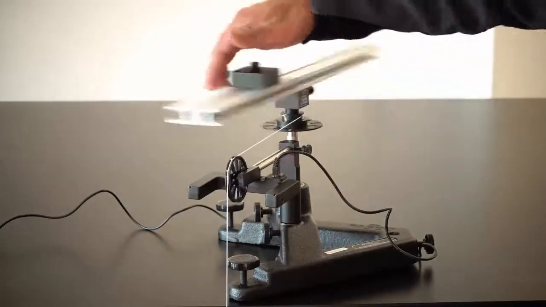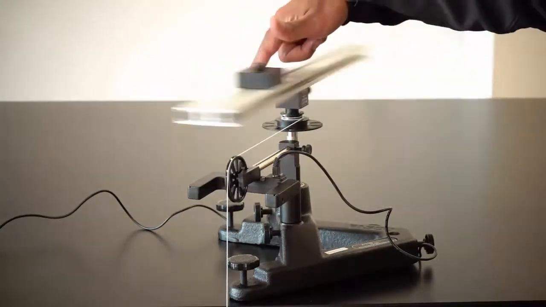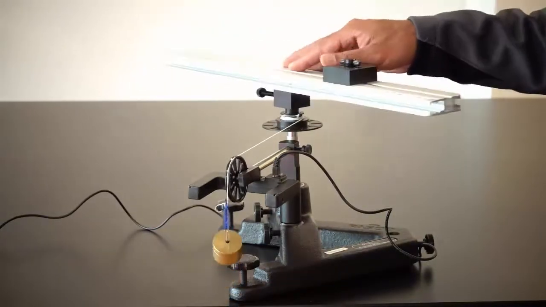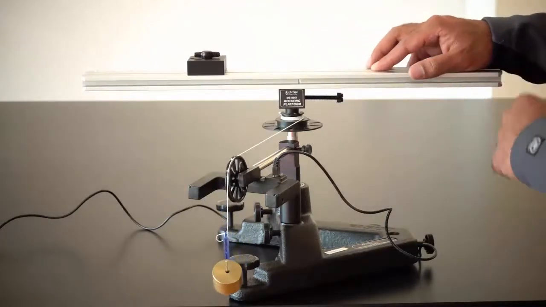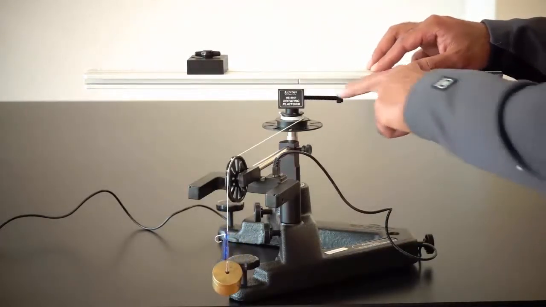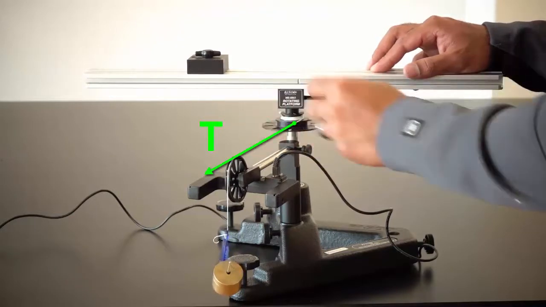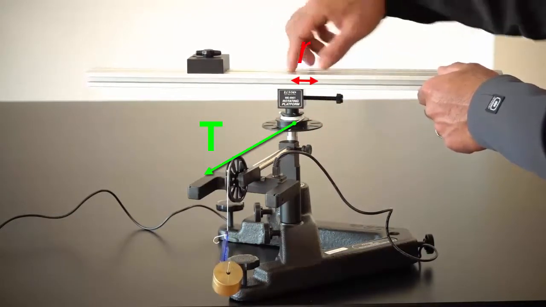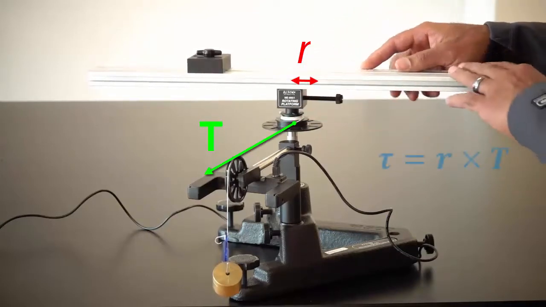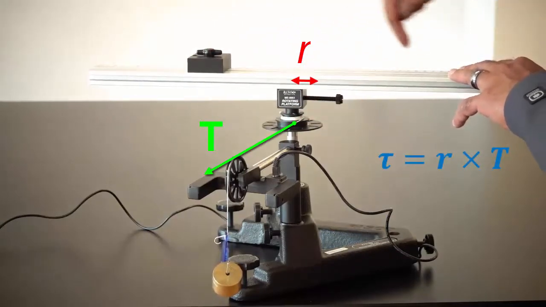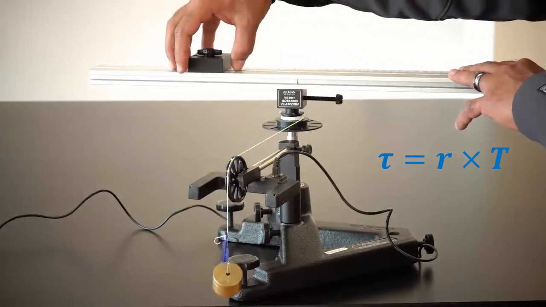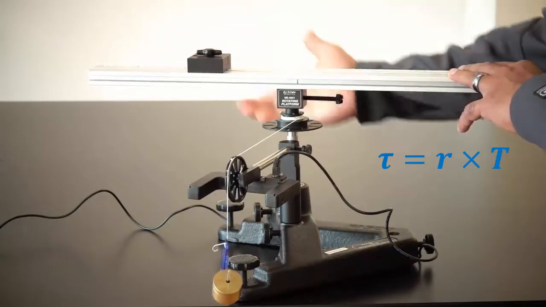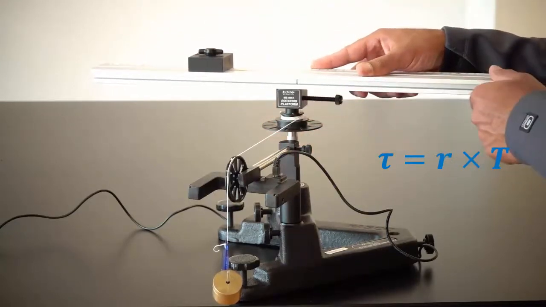So if I go ahead and wind this up, the object is not rotating at this point. I apply a torque, which would be the tension times the radial arm, which would be from the center to where the string is. So that would be the tension times R, will be the torque, which would then cause the object to rotate. Now the object has some type of rotational inertia or resistance to rotation. It doesn't want to rotate. There needs to be a torque for it to rotate.